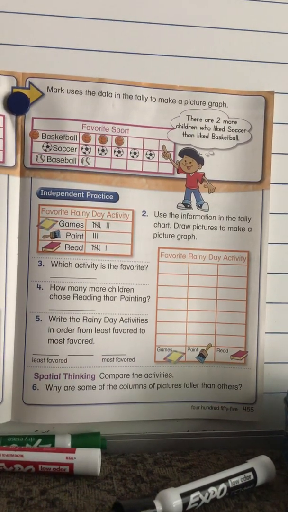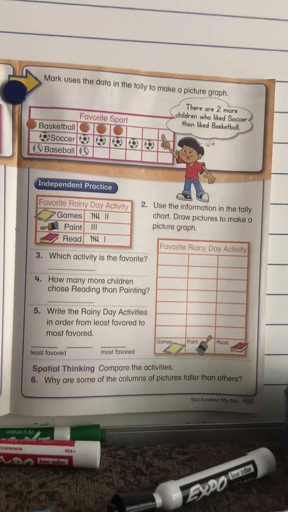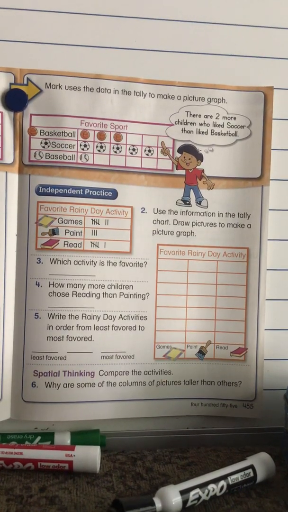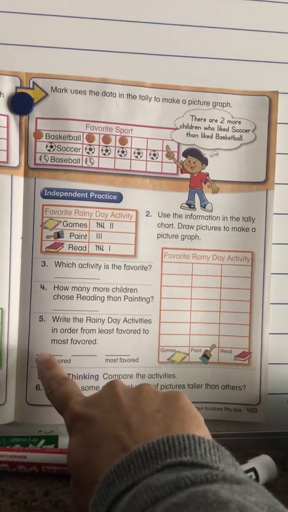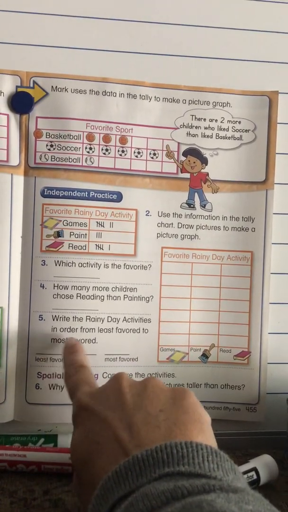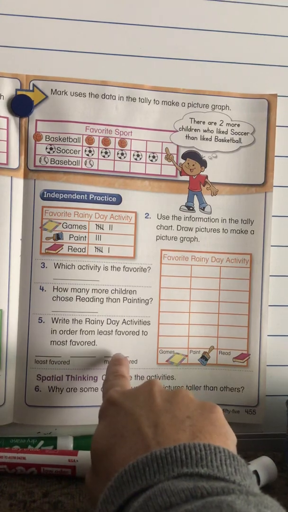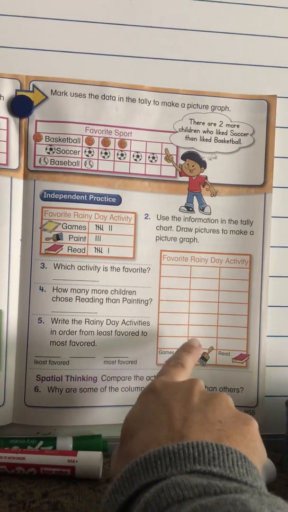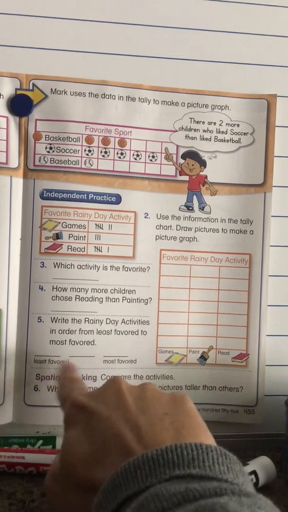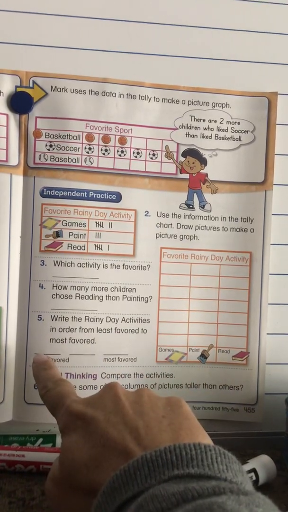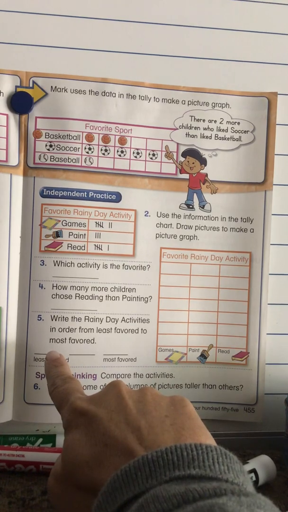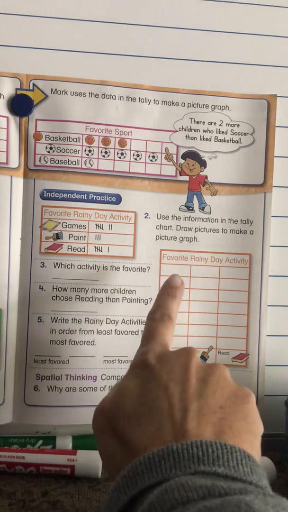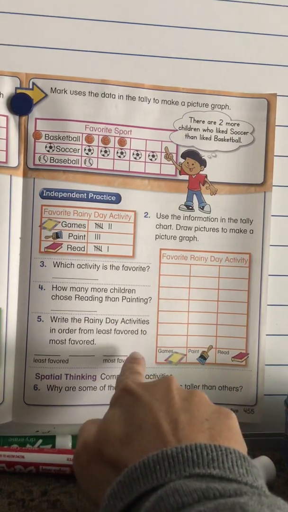Number 5, write the rainy day activities in order from least favored to most favored. So they want us to put the one that got the smallest amount over here, the middle one, and the one that got the most votes over here. So when I look at my chart, I see that painting had the smallest amount. We're going to write the word paint first, then read, and games had the most, went up to 7. So we're going to write games last.